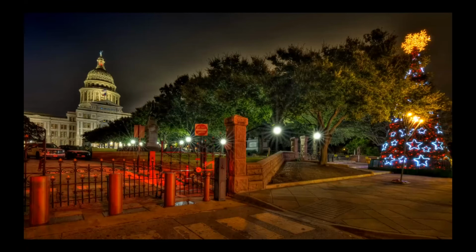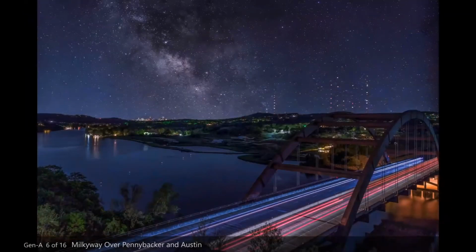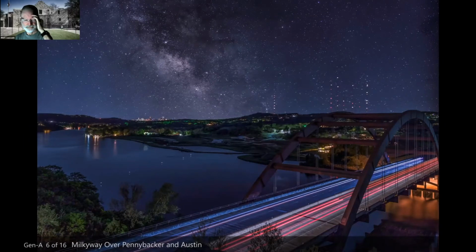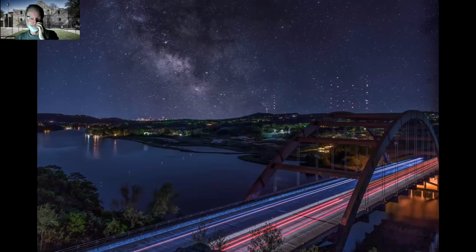Next image is Milky Way over Pennybacker and Austin, and Mark is going to talk about this. Well, I really like the shot. I've been to this place, I've shot images here. This technically is really great. Obviously this is an Austin icon. It's not a Texas icon. I'm probably a little bit more liberal about iconography. I wouldn't grade off heavily for that.